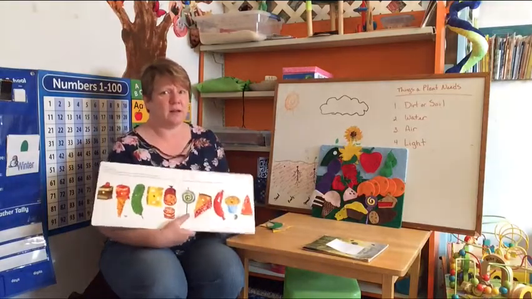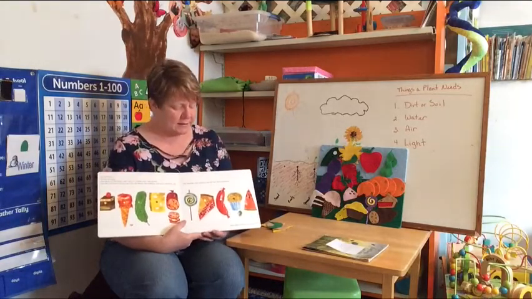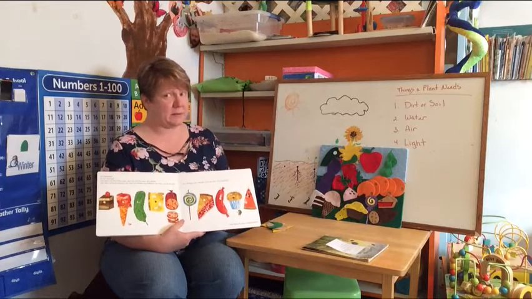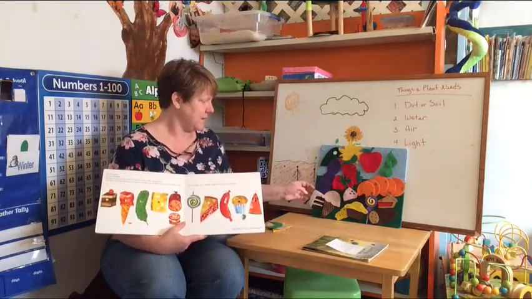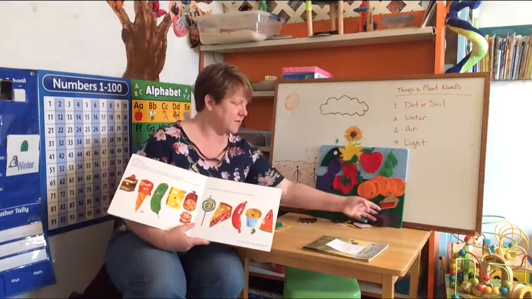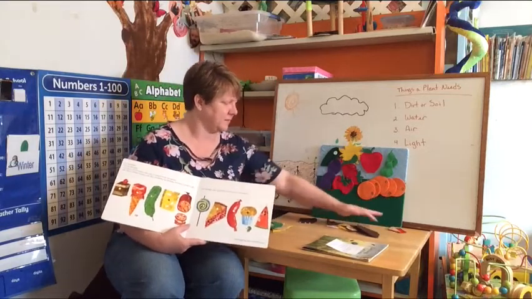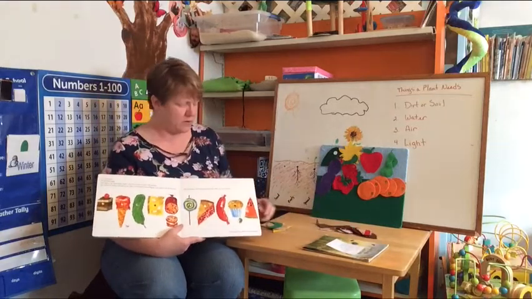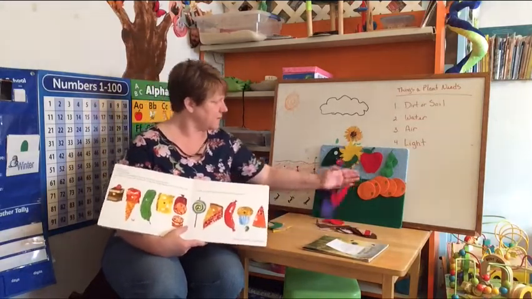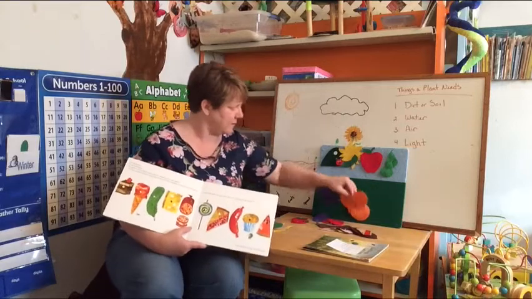And guess what? That night, he had a stomach ache. All that food, he had a stomach ache. Let's move some of that food out of our way there. Get rid of some of that sugary food. Find out what happened the next day.